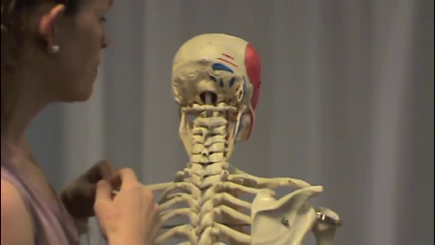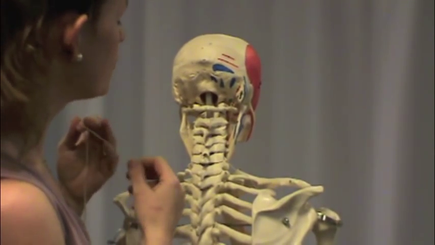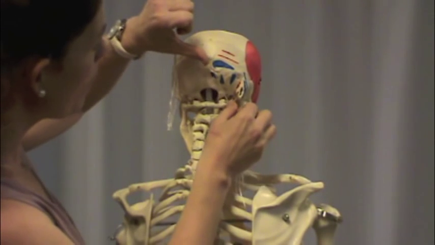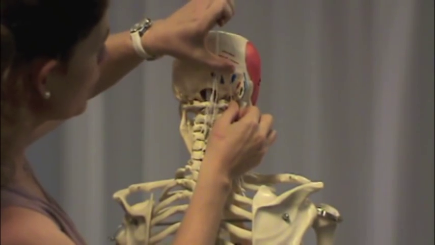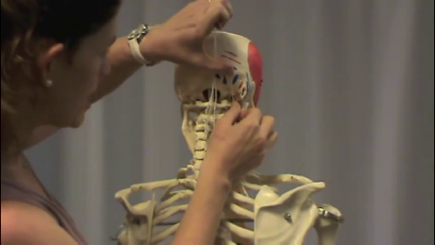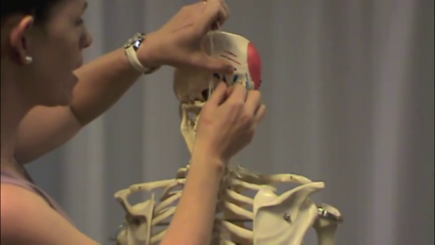The obliquus capitis superior is going to come from the transverse process of the atlas, and it's going to insert kind of between the nuchal lines over here. It can rock the head back into extension, and it can laterally flex. So remember, it crosses the atlanto-occipital joint.